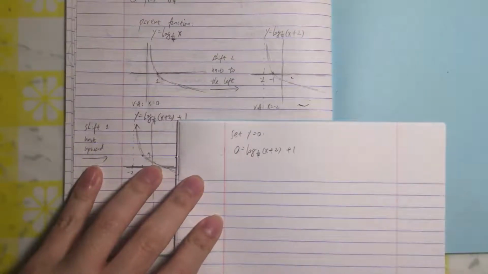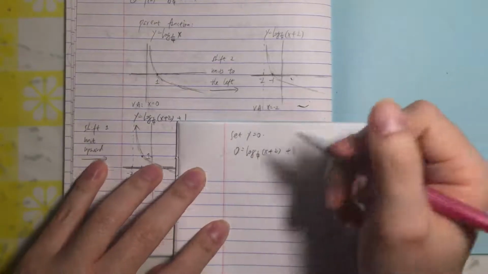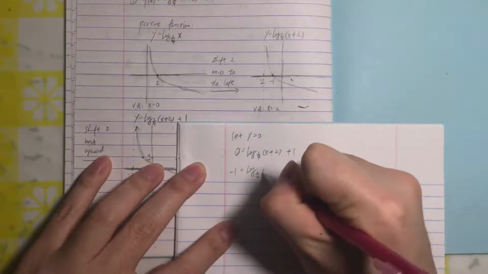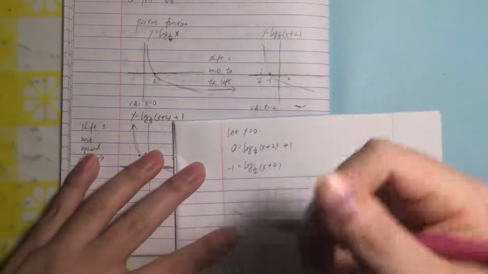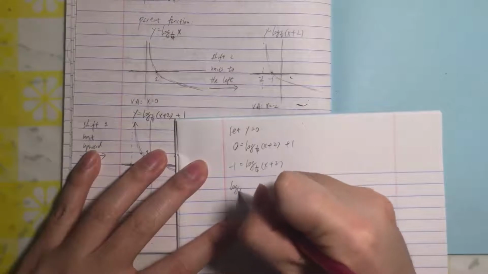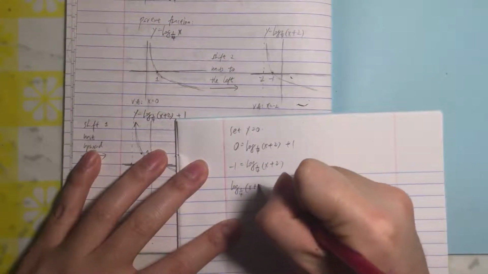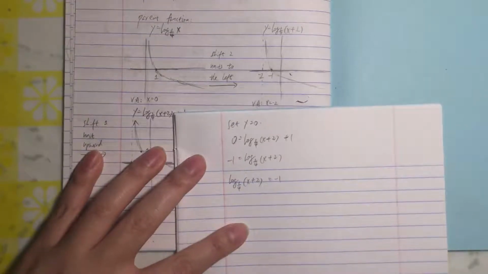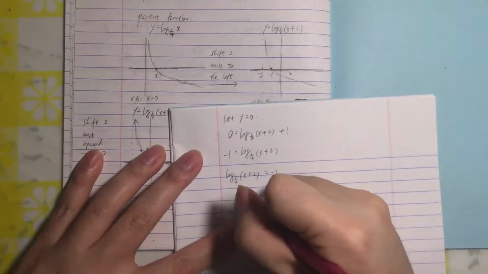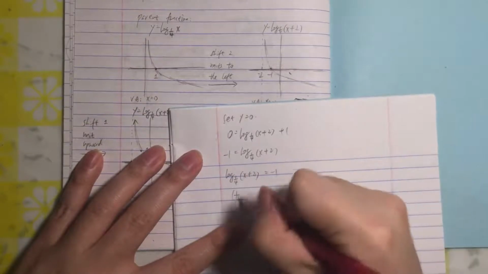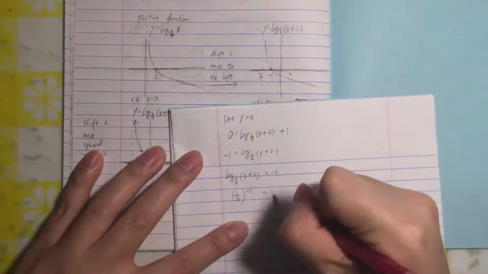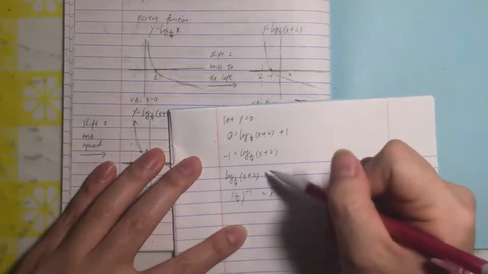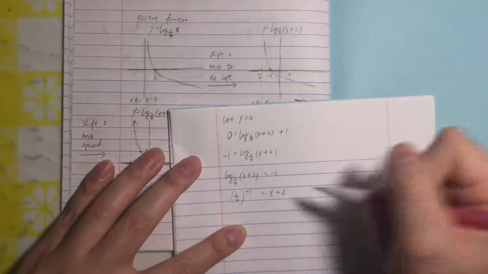Here I can first subtract 1 from both sides. I get -1 equal to log base 1 over 4 of x plus 2, which means log base 1 over 4 of x plus 2 equal to -1. Then by the definition of logarithm, it means 1 over 4 to the power of -1 equal to x plus 2.